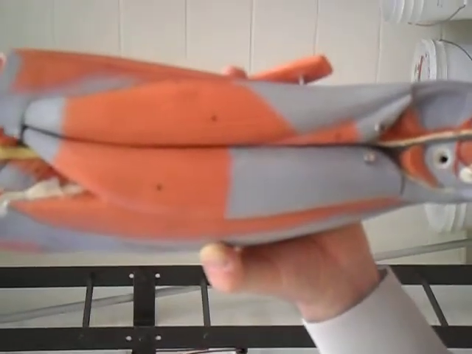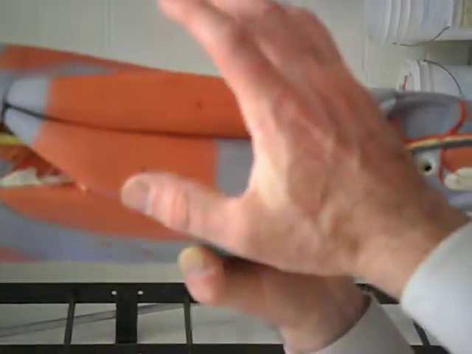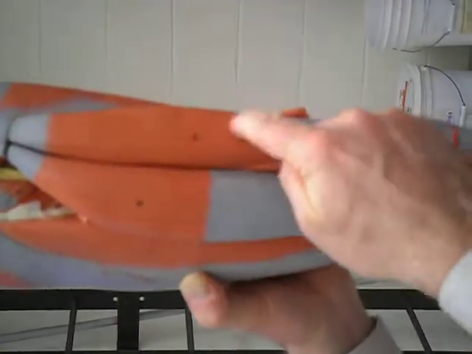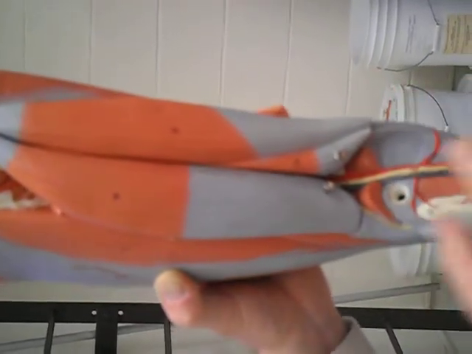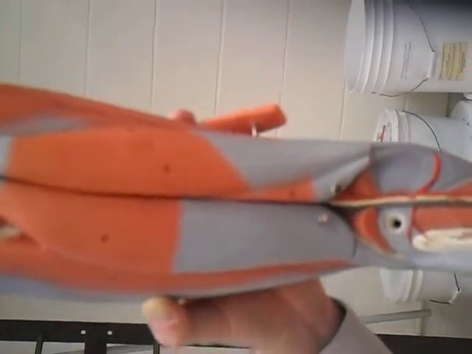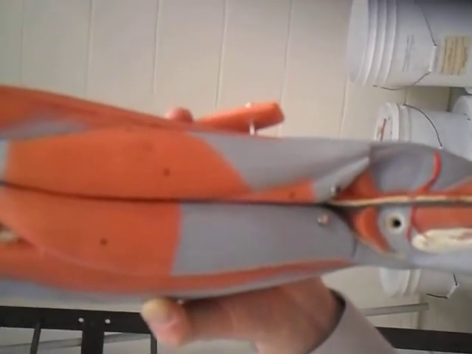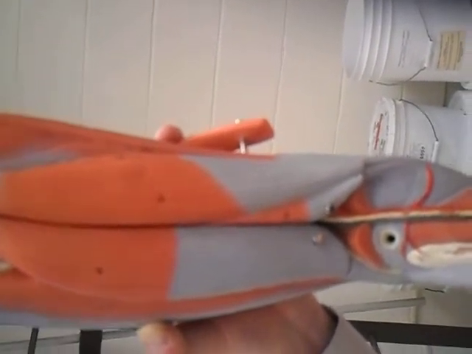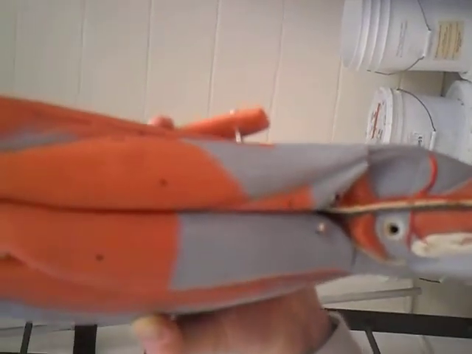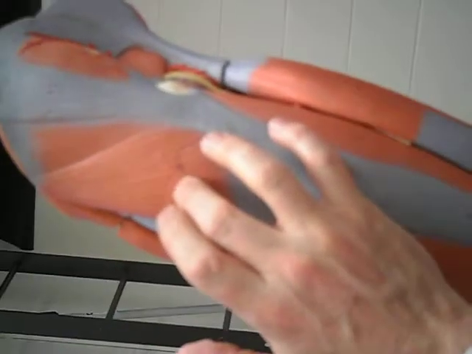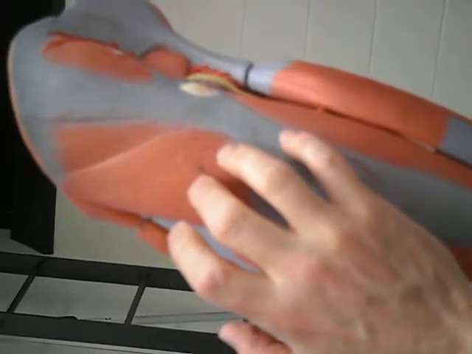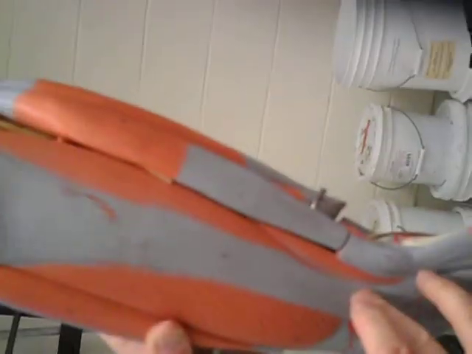Okay, so you have 3 in the group. 1, 2, 3 in the hamstring group. And they flex the knee. Flex the knee. Okay, so we had the lateral tensor fasciae latae and iliotibial tract or band.